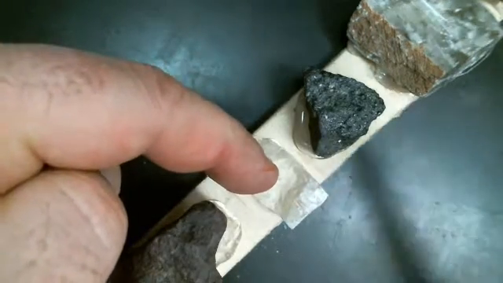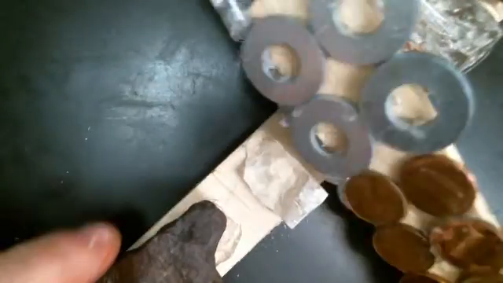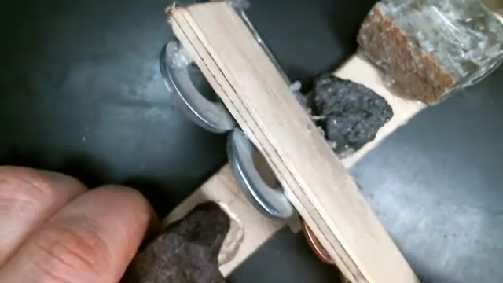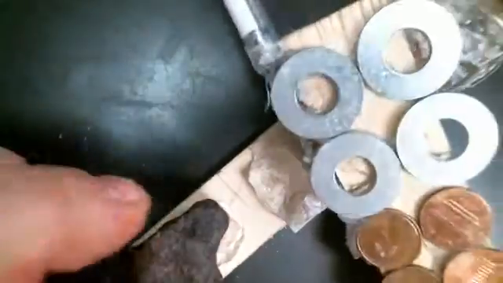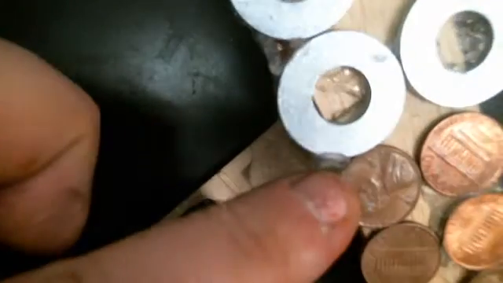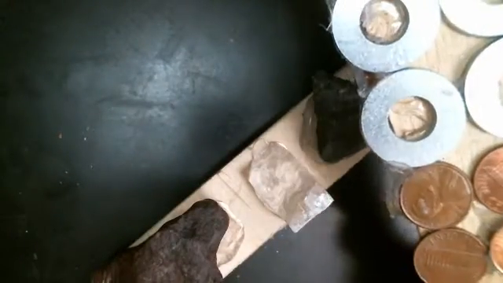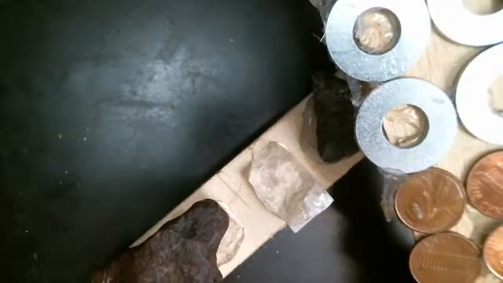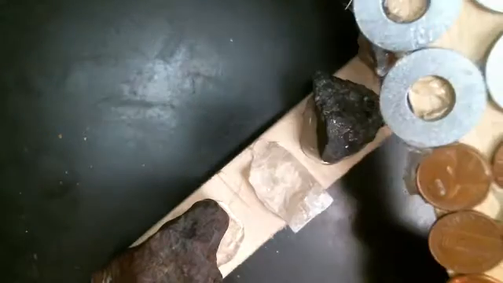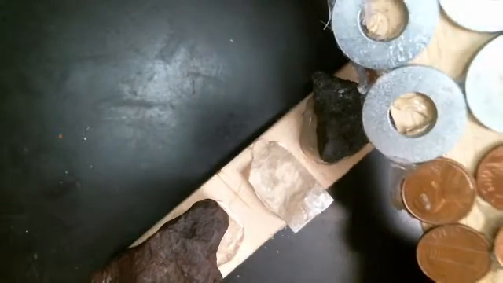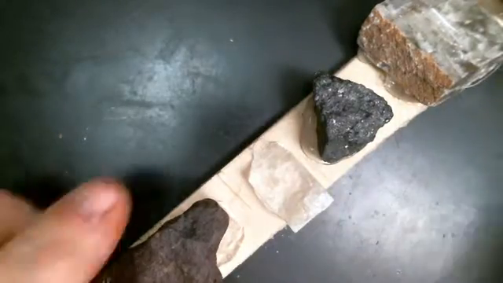So let's go to copper. I'm going to rub against one of the pennies here. And there is no scratch on that penny. So the halite is less hard than copper's 3. So next we try to scratch our fingernail.